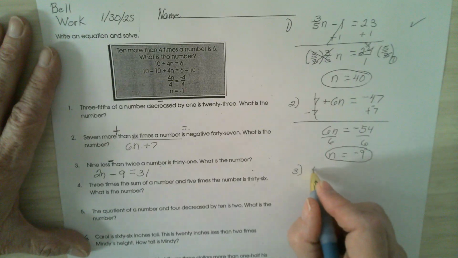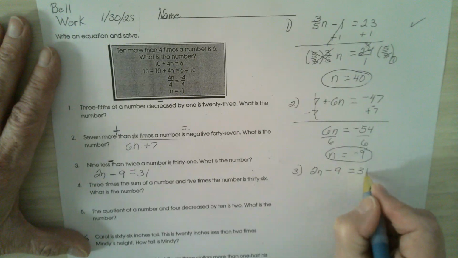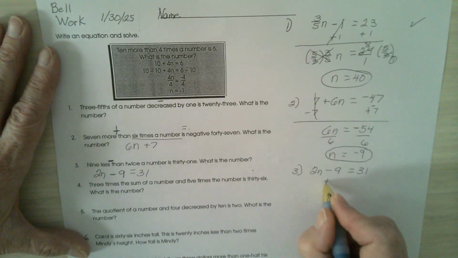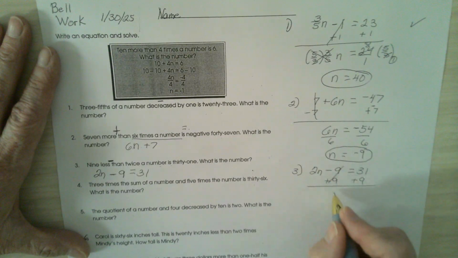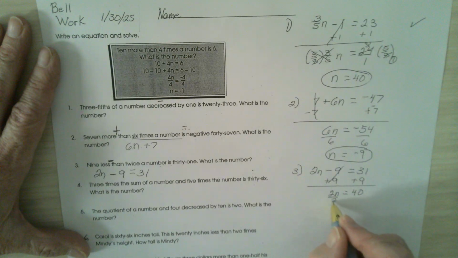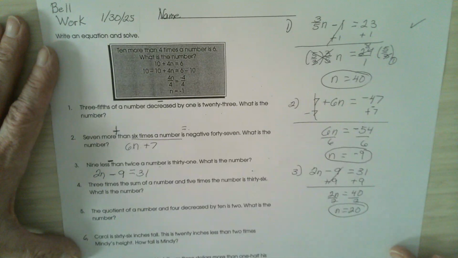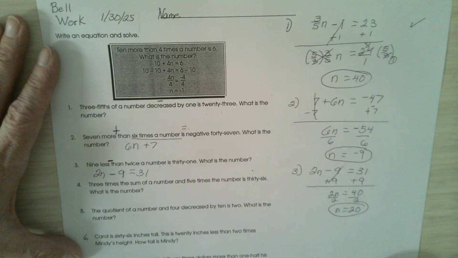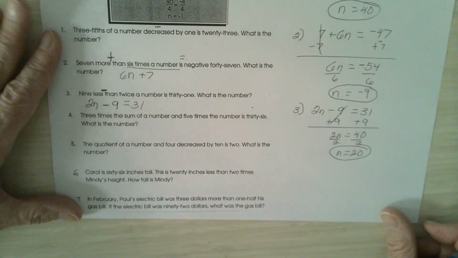So now let's solve it. 2n minus 9 equals 31. Add 9, you have 2 times n equals 40. Divide by 2, and n equals 20. Any questions on that? Let's just go ahead and do number 4, and then we'll stop, and then you can do 5, 6, and 7 later on, so we can grade your homework and things for today.